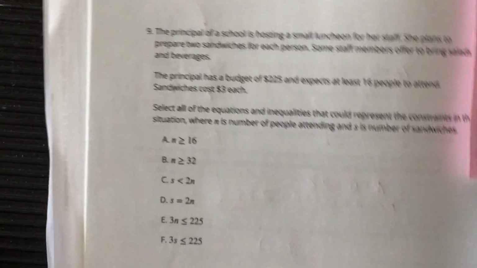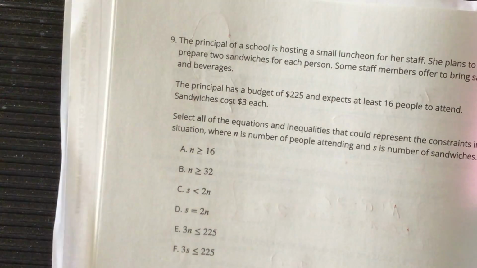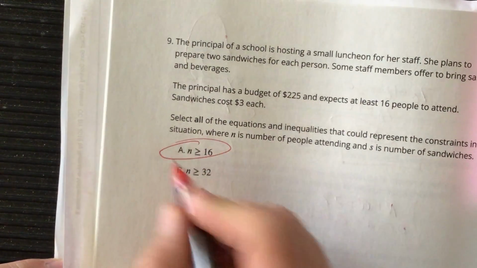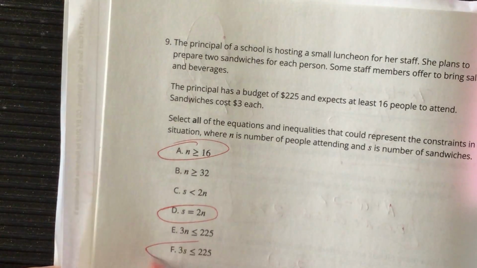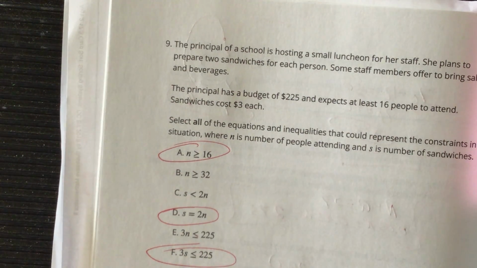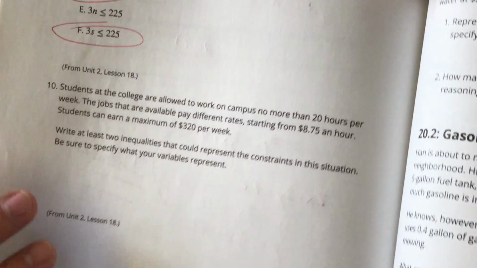Question 9. Tim, what do you got for that one? I have 3. I have A. Yep. D. Yep. And E. I got F, for sandwiches. Can you explain each of them?